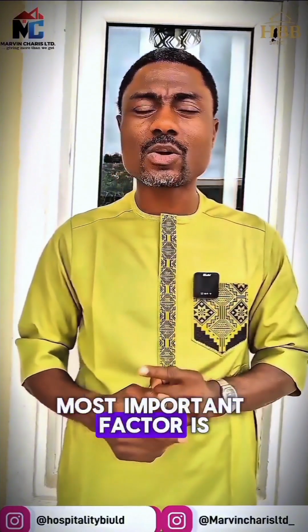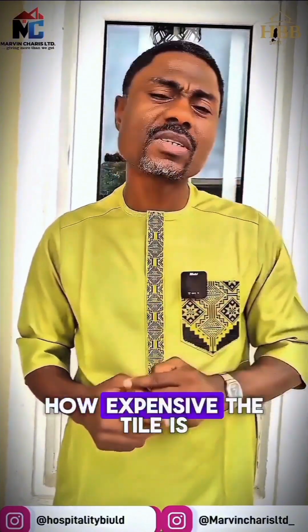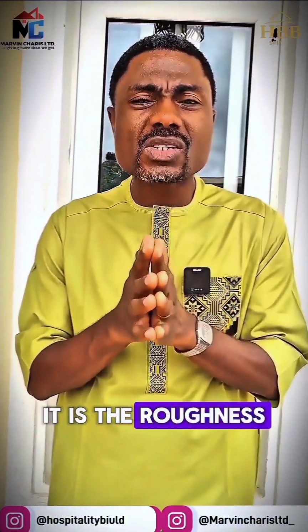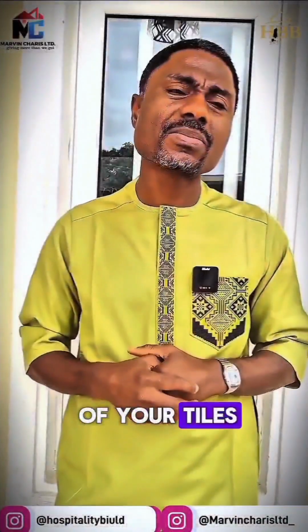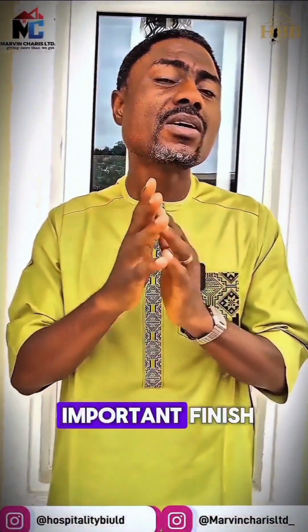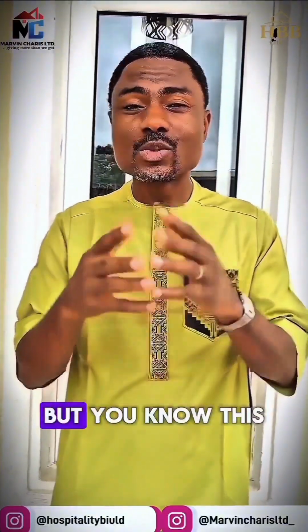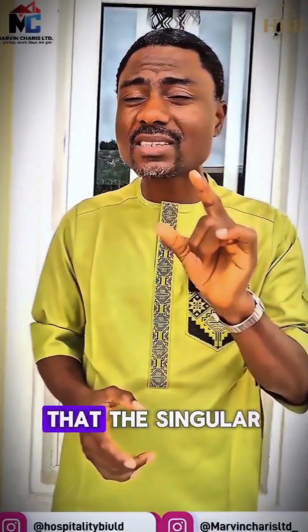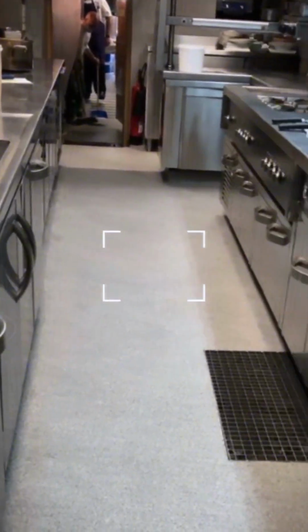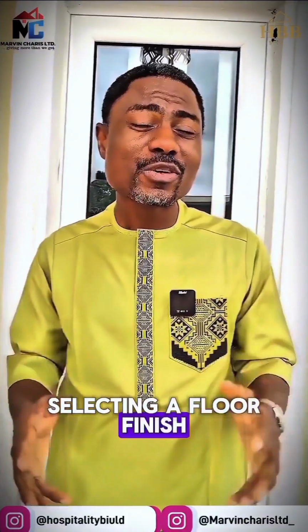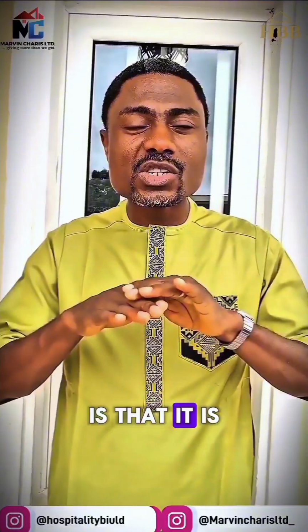Selecting a floor finish for your kitchen, the singular most important factor is not how cheap or how expensive the tile is. It is the roughness, or what we call the no-slip surface of your tiles. That's the singular most important factor. Many people don't know this. I'm not sure it's in any textbook, but you know this from experience, that the singular most important factor in selecting a floor finish for your kitchen is that it is non-slip.